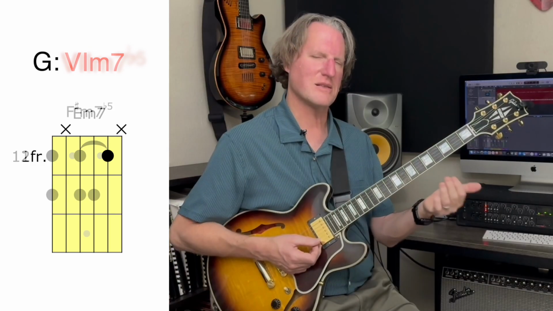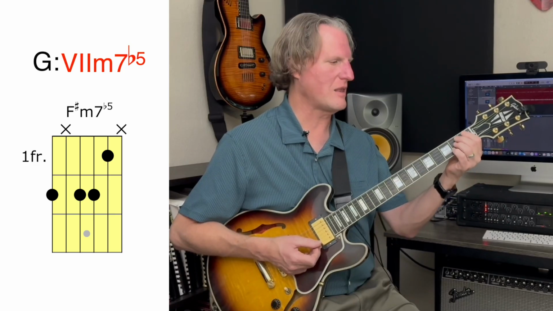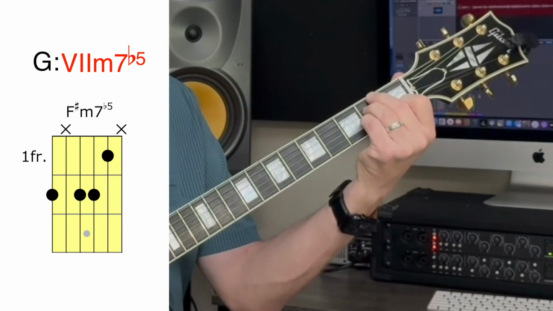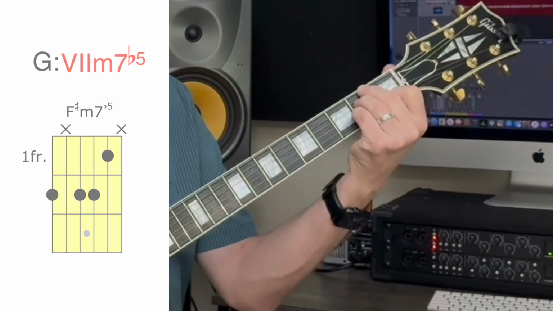And then finally, the 7th note of the G major scale is F sharp. And I'm going to go ahead and play F sharp minor 7 flat 5. Then if I want, I could return to the 1 chord, G major 7. All right, now as long as you know your major scales, you can trace those notes on the low E string and play through all the diatonic 7th chords using these E forms.